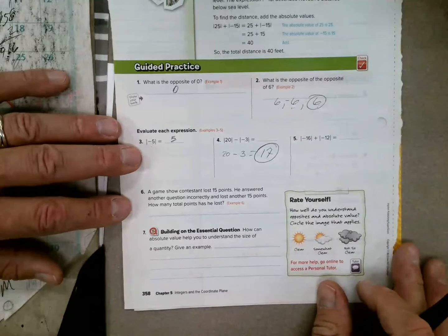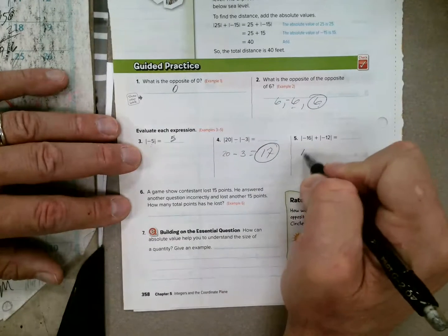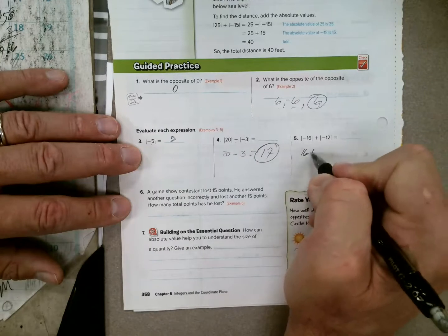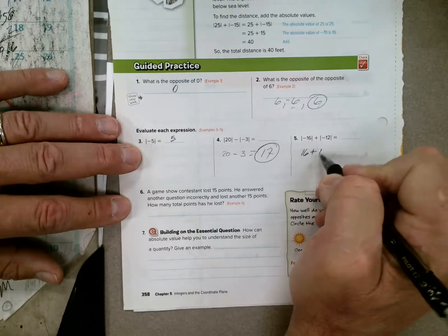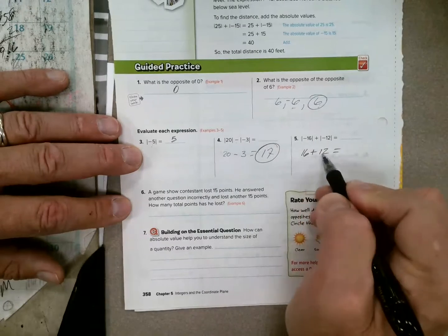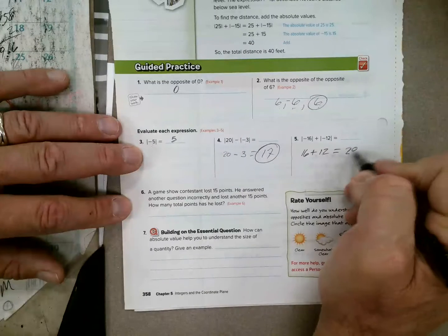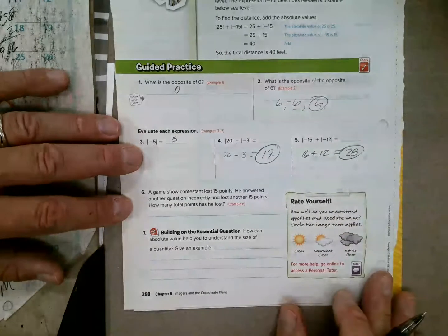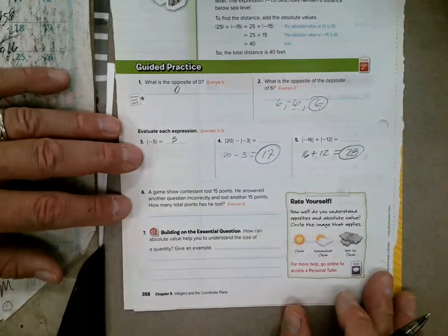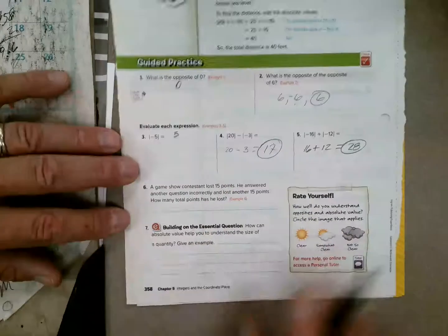Okay. The absolute value of 16, how far is that from 0, or -16, is 16. The absolute value of -12 is 12. Let's add them up. 16 and 12, well, 16 and 10 is 26, and two more is 28. And we like to circle those, okay? So again, absolute value overrides the order of operations.